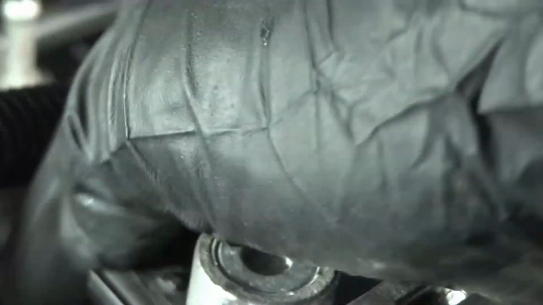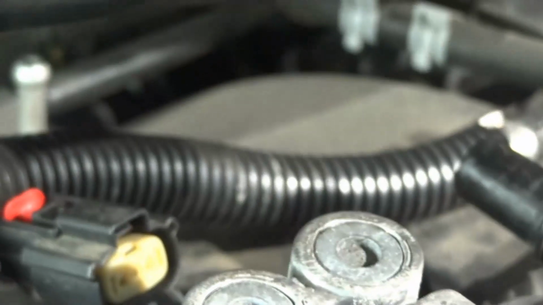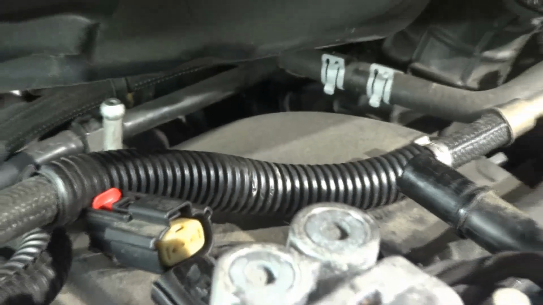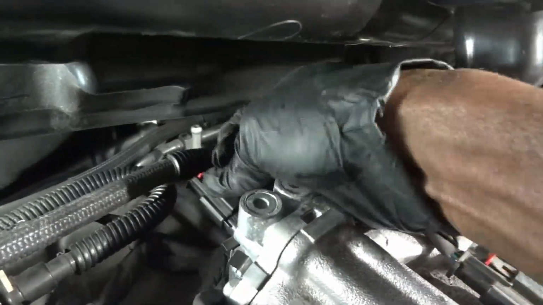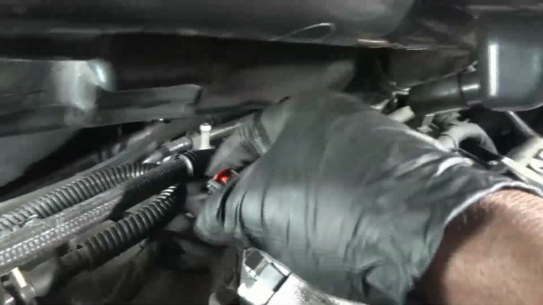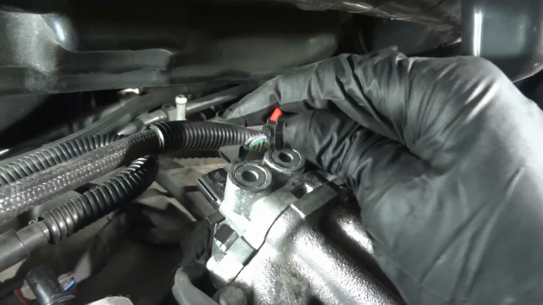Okay, so now I'm gonna connect it back up and do some checks here. So we have to make sure that we have our power going to the solenoid and our ground. I don't think this wire is broken completely, but I will double check it.